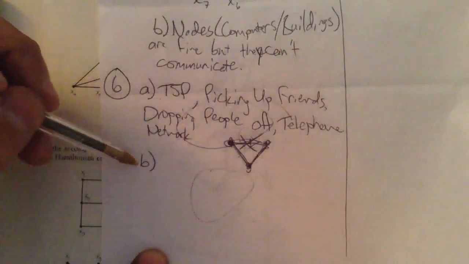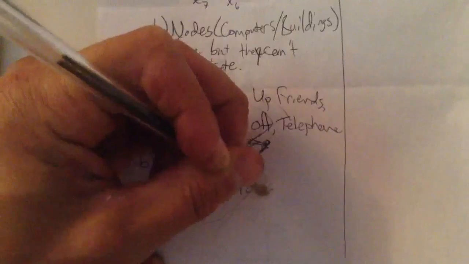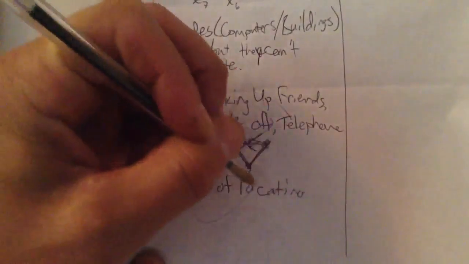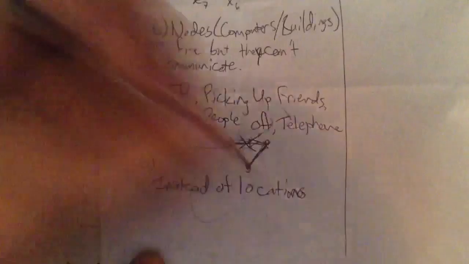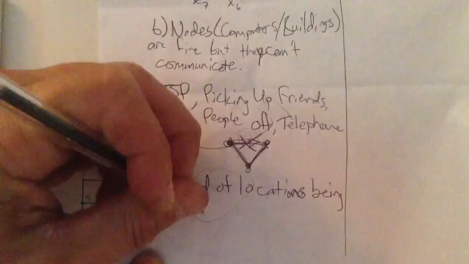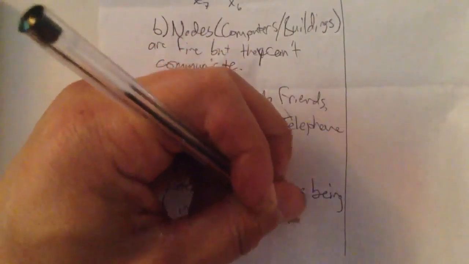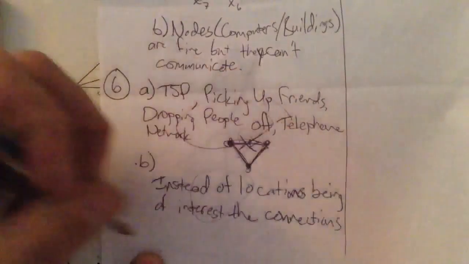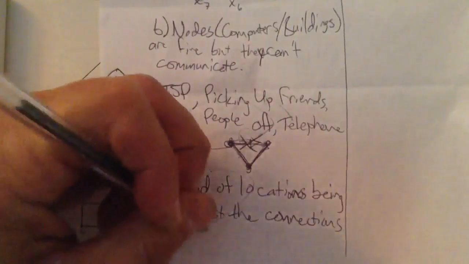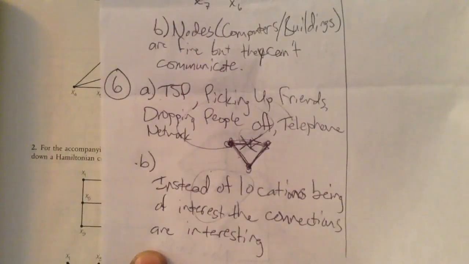But if you were going to adapt them, it would be, for some reason, instead of the actual locations being of interest, the connections are the interesting piece. It's far less common, but instead of the locations being of interest, you'd be interested in the connections.